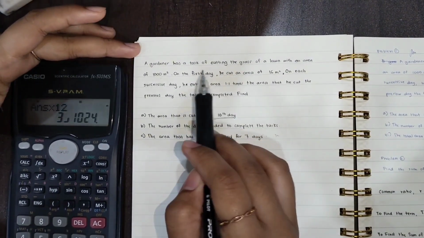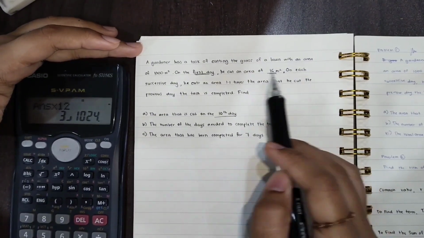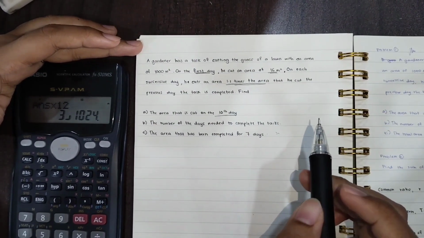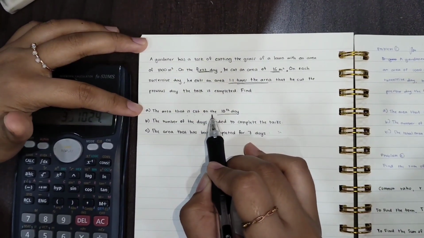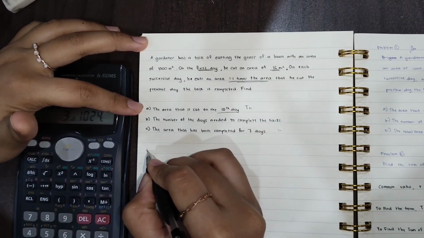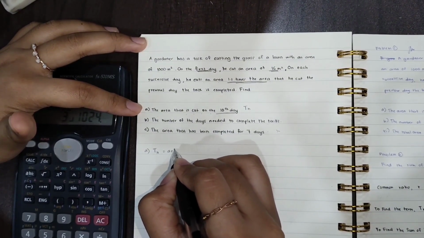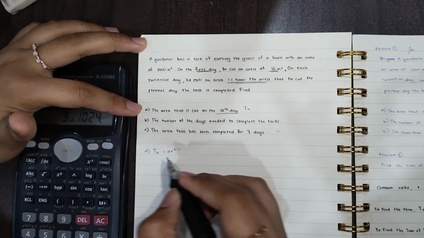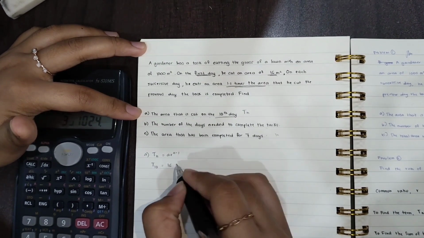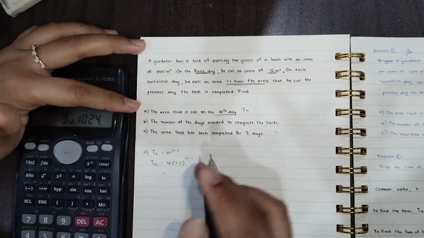Okay, so the first thing we have to find is the first term of this, which is the first day. So it is the first term. On each successive day, he cuts an area of 1.1 times. This will be the common ratio. So the area cut on the 10th day, where we have to find the term of the 10. So Tn equals a times r to the power of n minus 1. So our n is 10, a is 16, times 1.1 to the power of 10 minus 1.